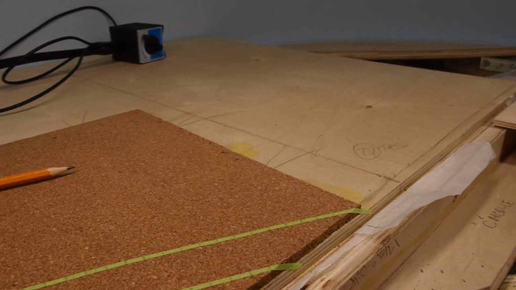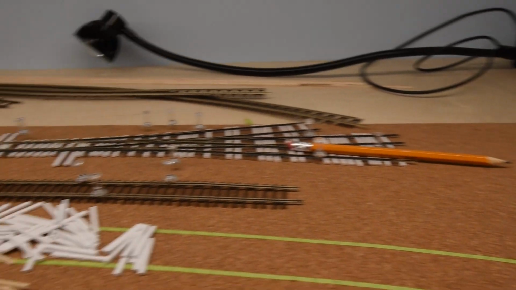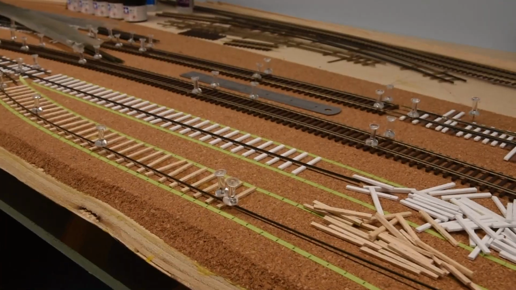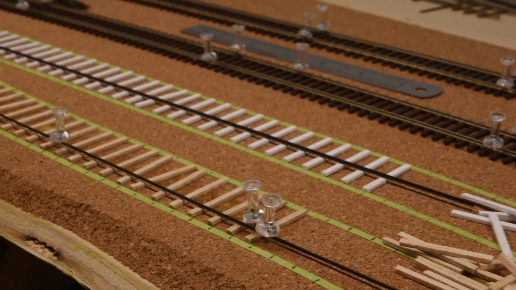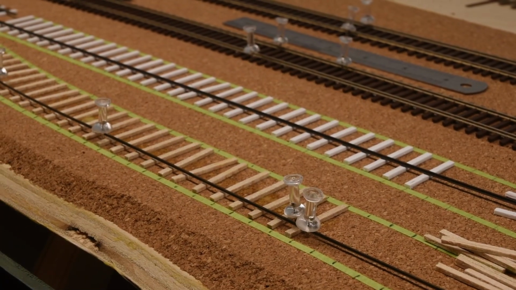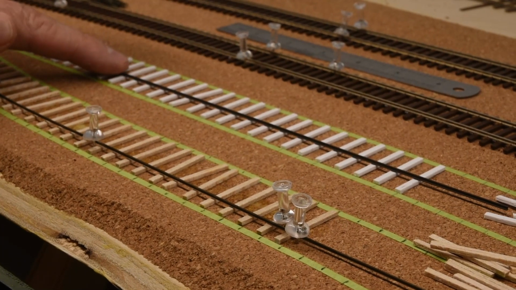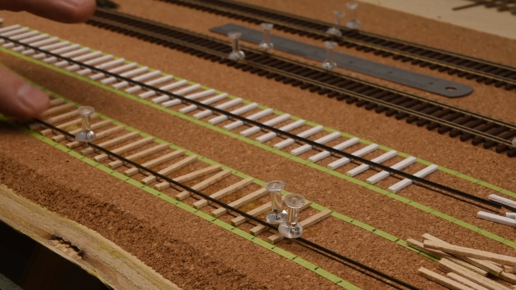All right, over to module C eventually. Okay. And let me just zoom in a bit here for a second. Okay, so you can see what's going on here. So you can see the difference here. Code 70, code 55, code 40.